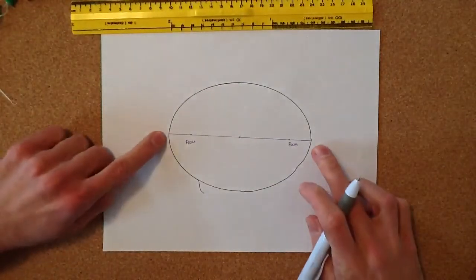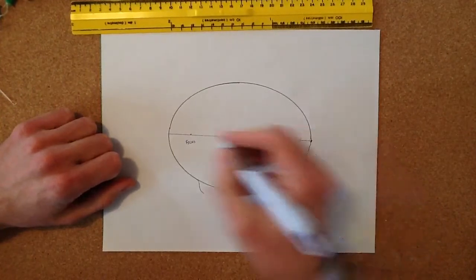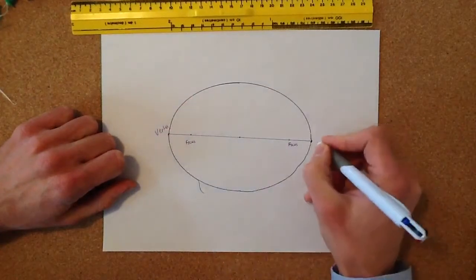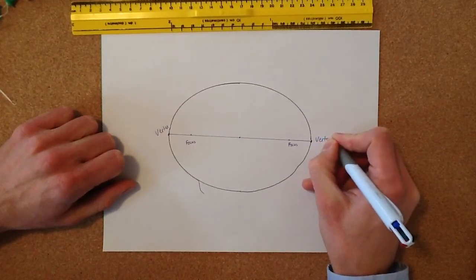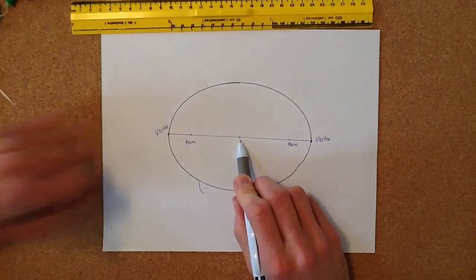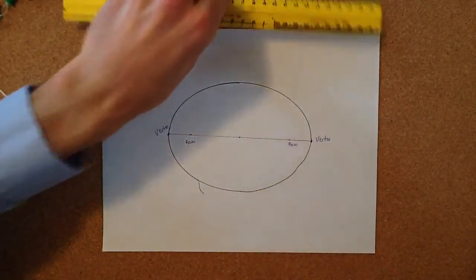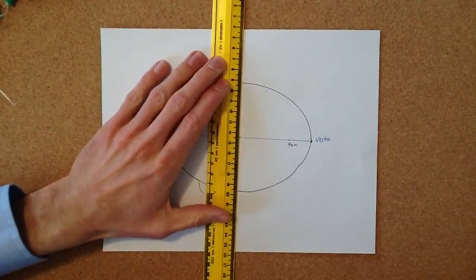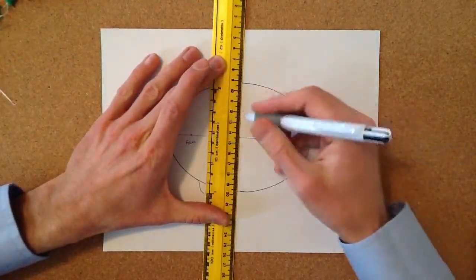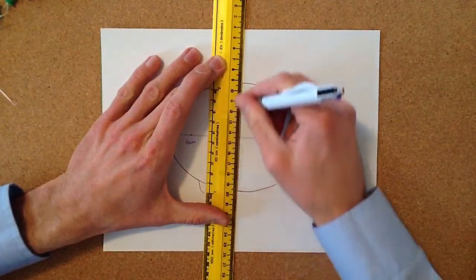And at the ends of this, the longest axis, we're going to put a dot here, and we're going to put a dot here. And this is a vertex, and this is also a vertex. This, of course, is the center. I'm not going to label it the center because it's rather obvious from the picture. And while we're at it, what we're going to do is draw this. It needs to be perpendicular to my blue line. And it's going to go right here. And then we'll start labeling some things.